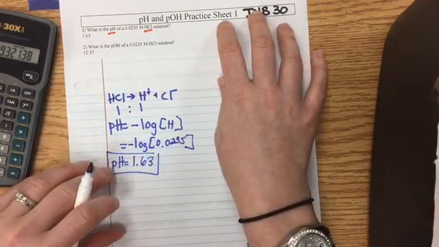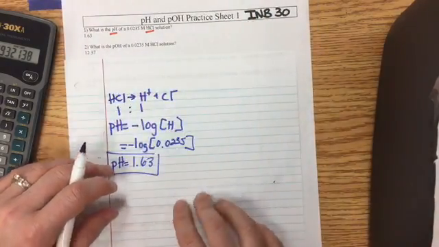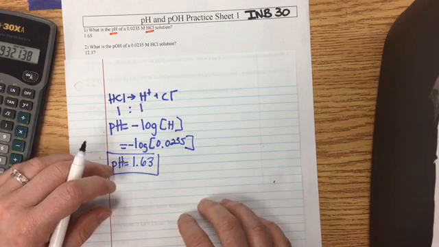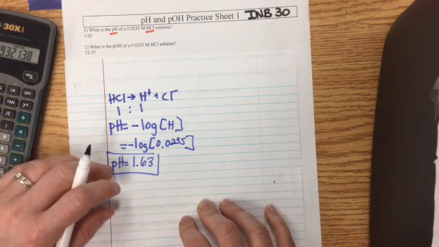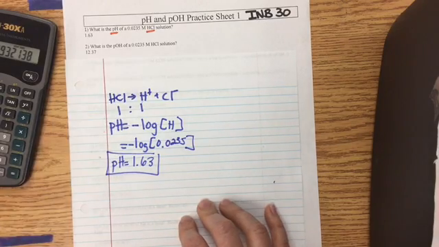Number 2 says, what is the pOH of the same 0.0235 molar HCl solution? The first way I'm going to show you is the easiest way to do it, the smart way. Then I'm also going to show you as if we didn't know the answer from the first question.